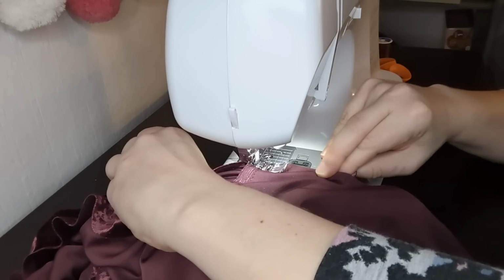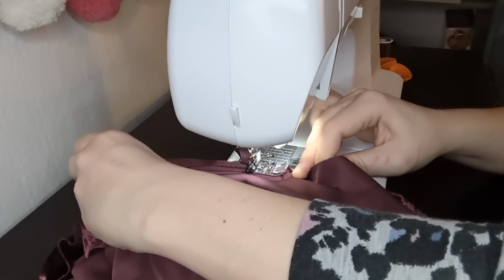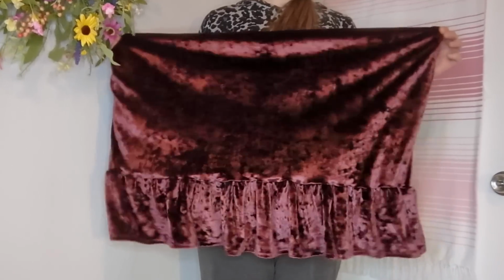This time I didn't use a basting stitch to gather the ruffle. Instead, I stretched the skirt panel to the length of the ruffle panel as I sewed. This way, when the skirt fabric has shrunk back down to its regular size, the ruffle has become ruffly.